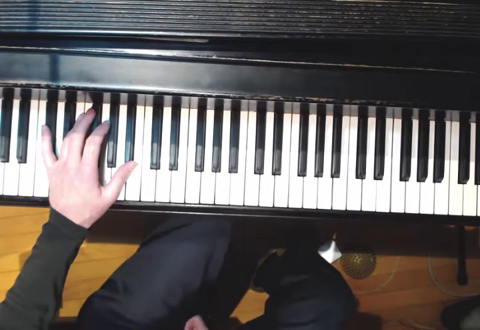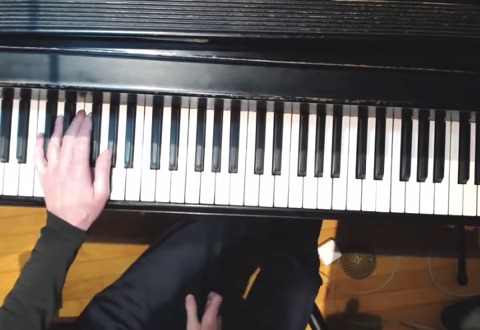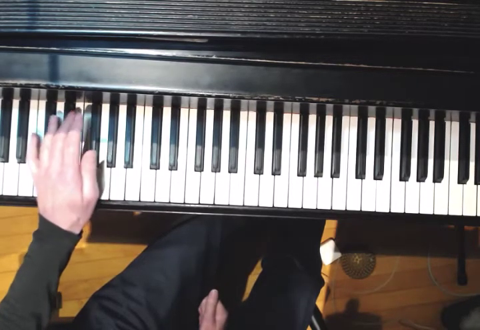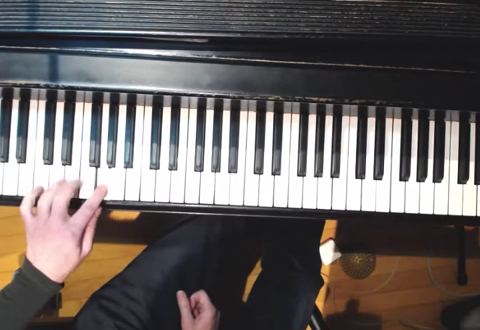We're going to go over the cycle of fifths today. We're looking at the descending perfect fifth, and we're following that interval descending for perfect fifth all through the 12 keys. We're going to start just now with G, going down to C.